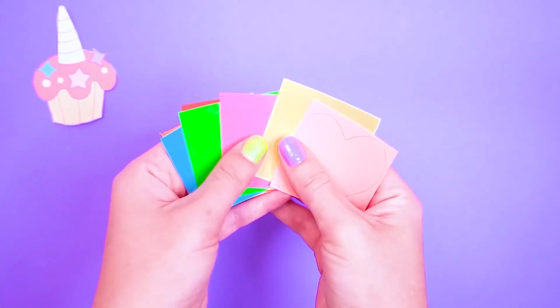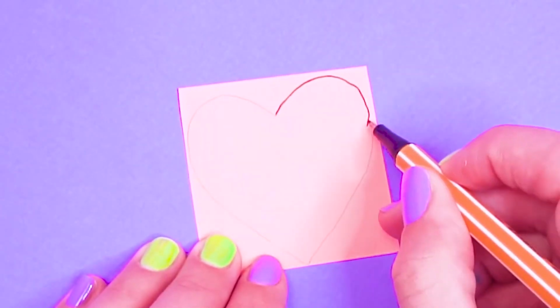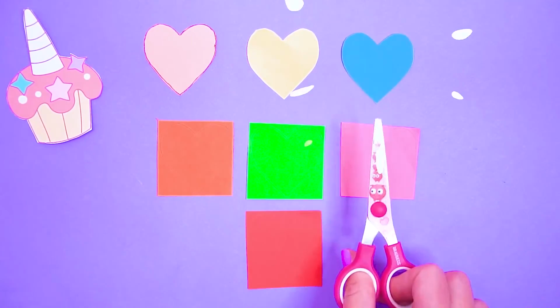I cut out 7 equal colorful squares. Now draw a heart on each of them. Now cut out each heart one after another.